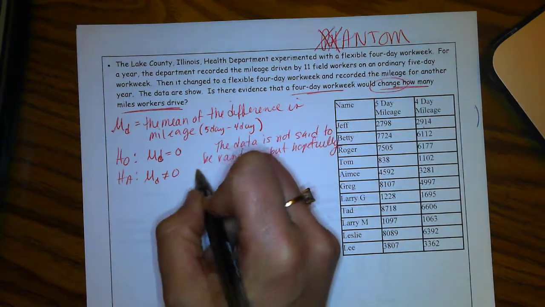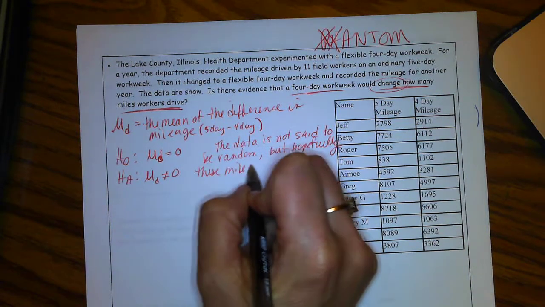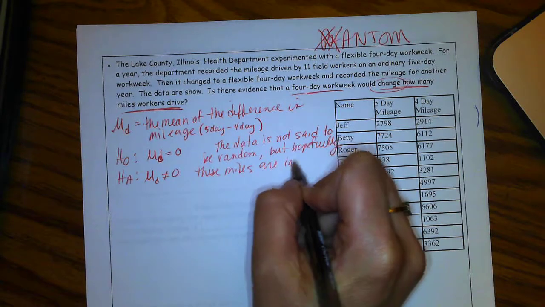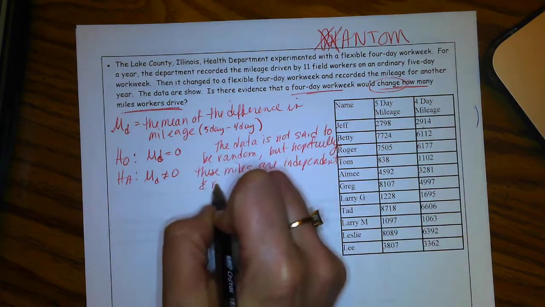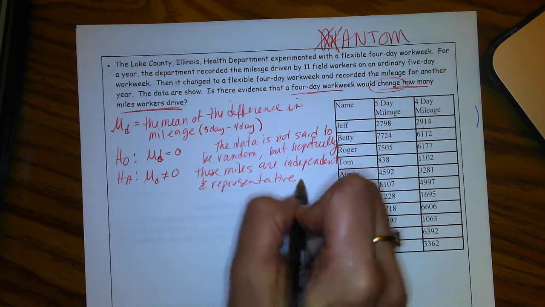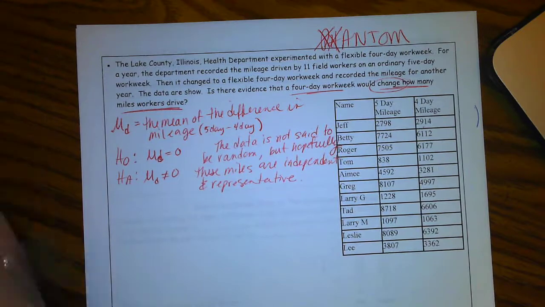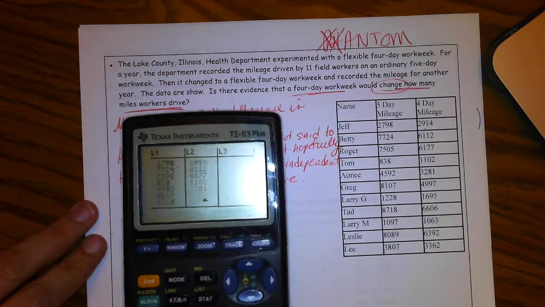But hopefully these miles are independent and representative. All right, and then for the nearly normal condition, make sure you have this data in your calculator under Stat Edit.